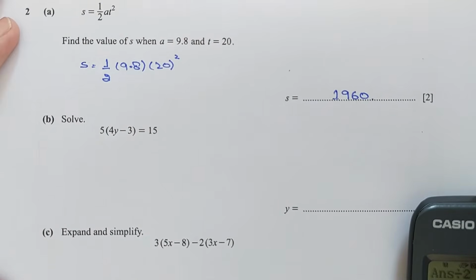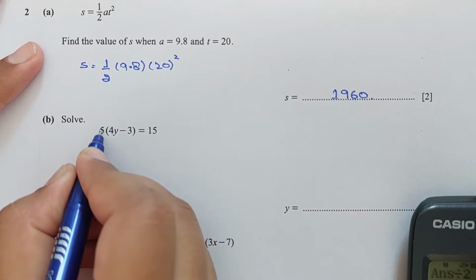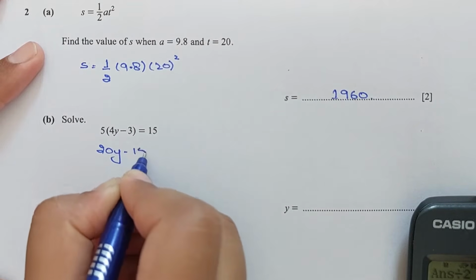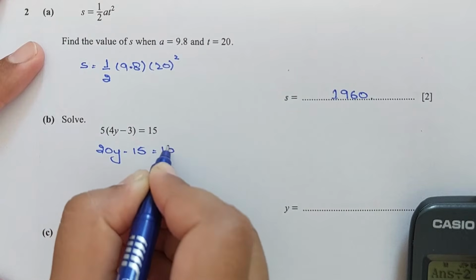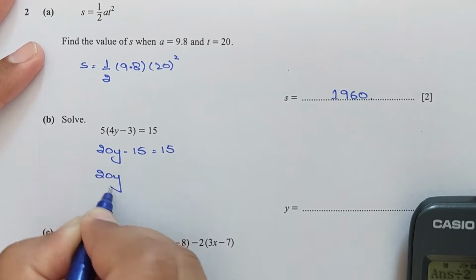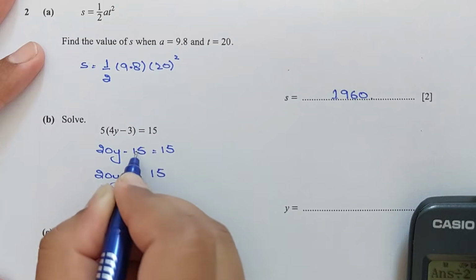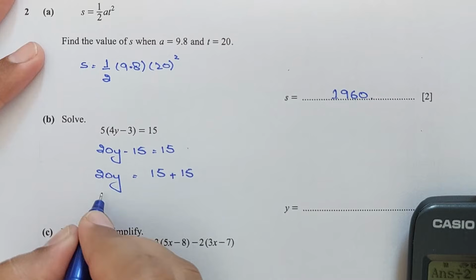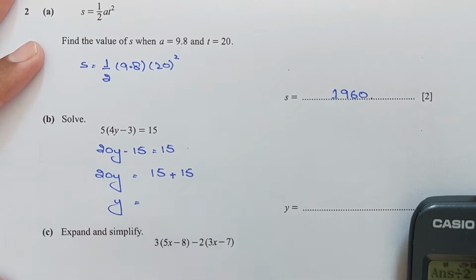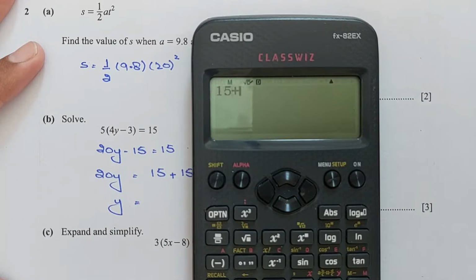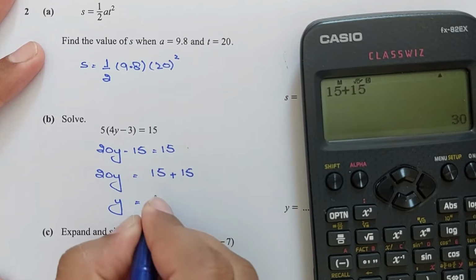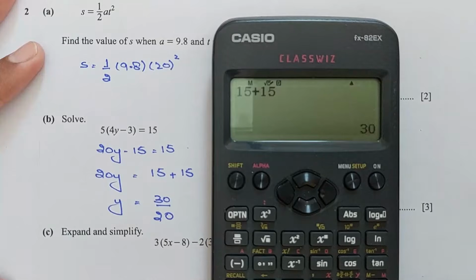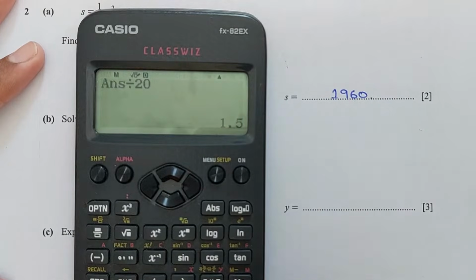Now for part B, solve. First distribute. 5 times 4 is 20y minus 5 times 3 is 15. This is equal to 15. Solving for y. So 20y is equal to 15, and this 15 shifting to the other side becomes positive 15. So dividing both sides by 20, y is going to be 15 plus 15 is 30, and divided by 20, which is 3 by 2, or 1.5.